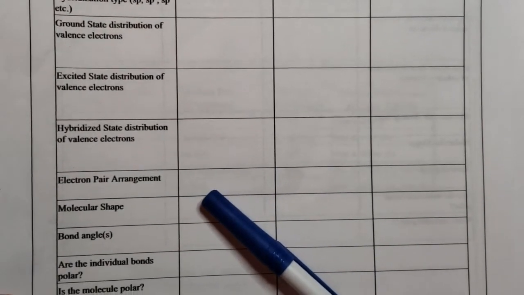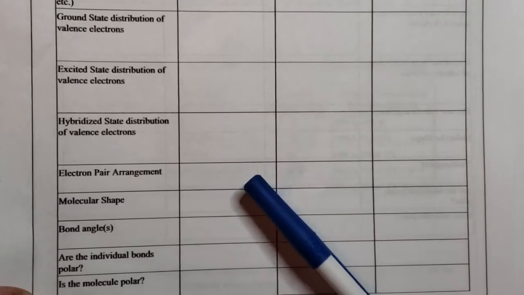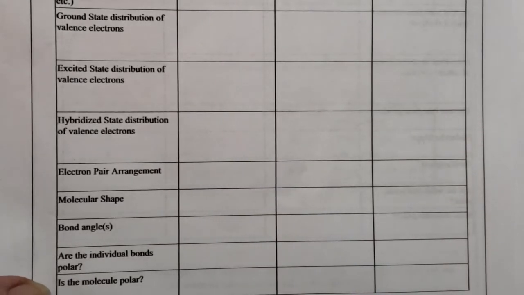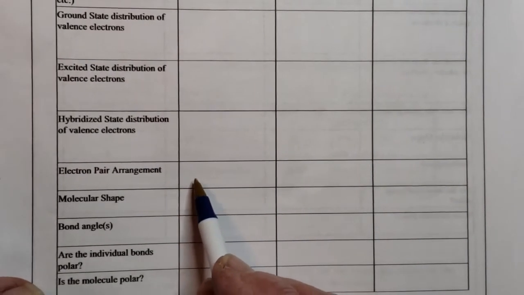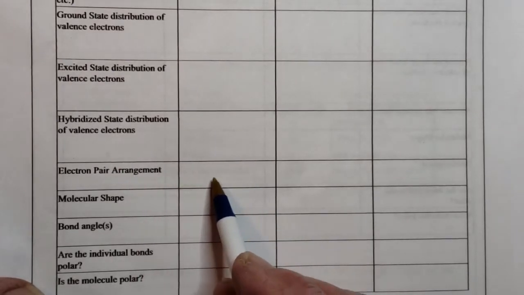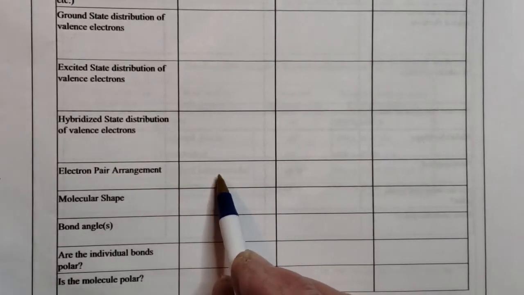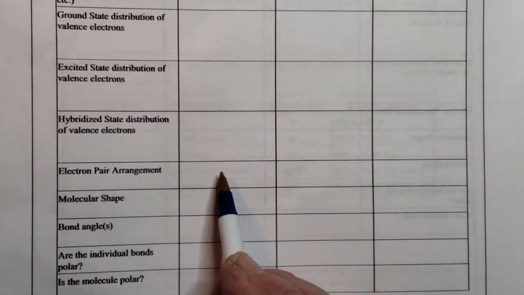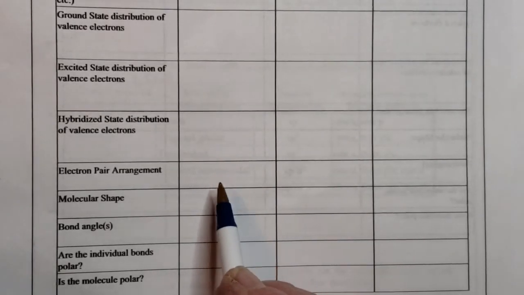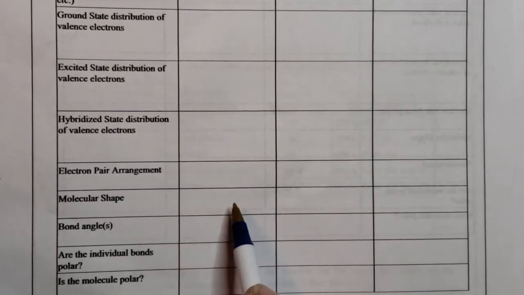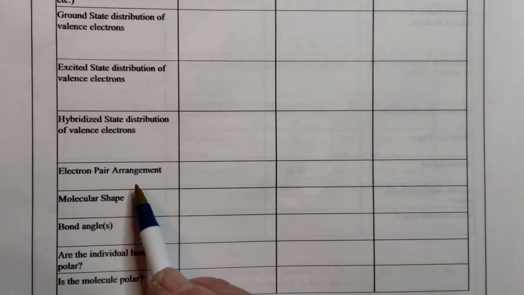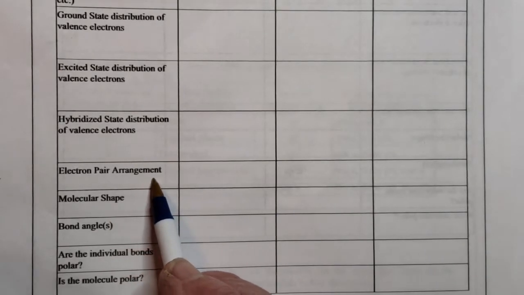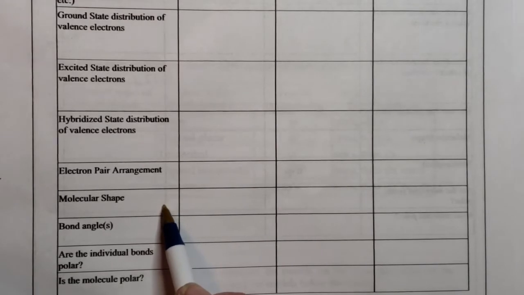Now they also want to know what the electron pair arrangement is. This is something from last week's lab. We want to know which of the 5 fundamental electron pair arrangements it took. Remember, 2 legs is linear, 3 is trigonal planar, 4 is tetrahedral, 5 trigonal bipyramid, and 6 is octahedral. Then we want to know what the molecular shape is. If you recall, that means just look at the electron pair arrangement and treat the lone pairs as if they're invisible and describe just the remaining atoms and their spatial arrangement.